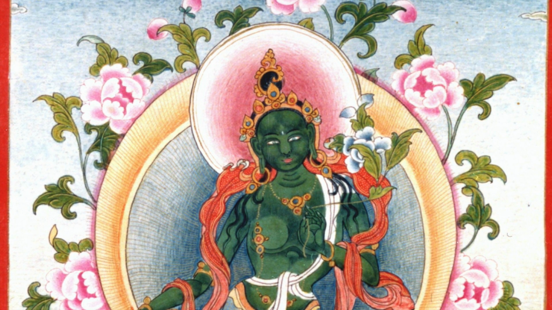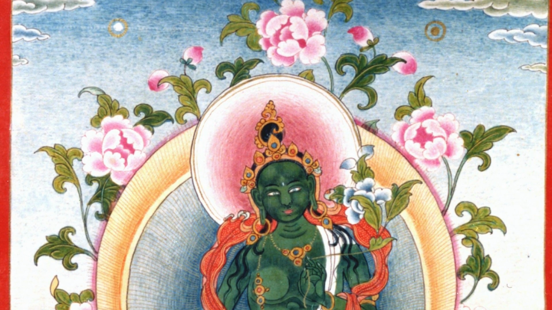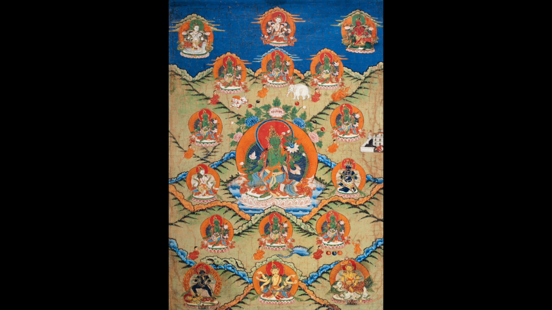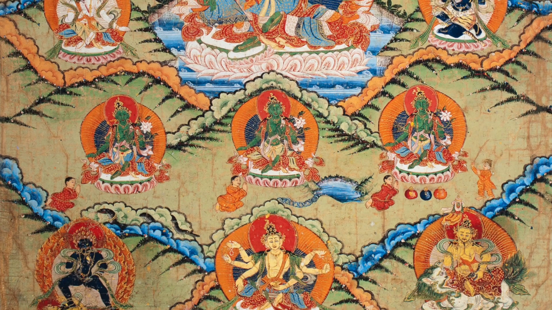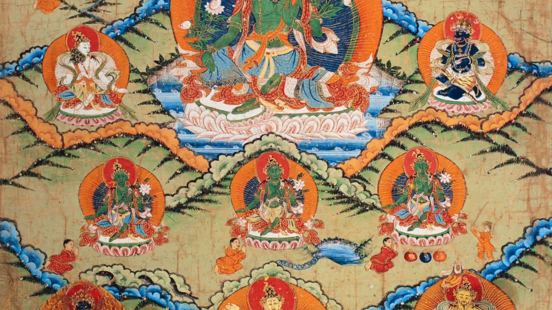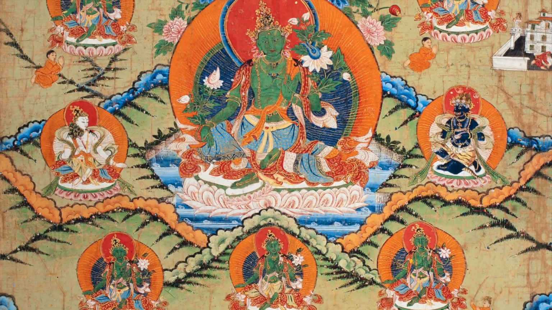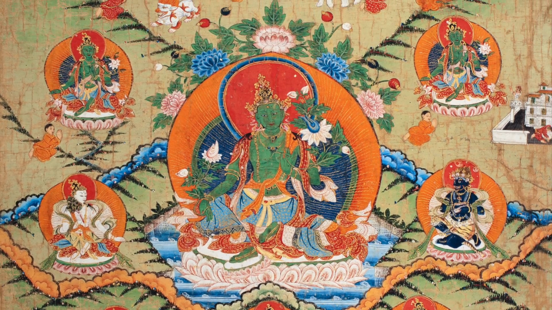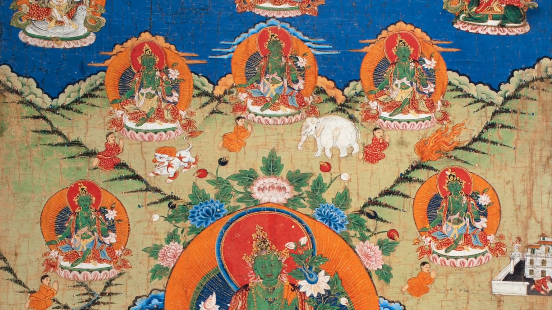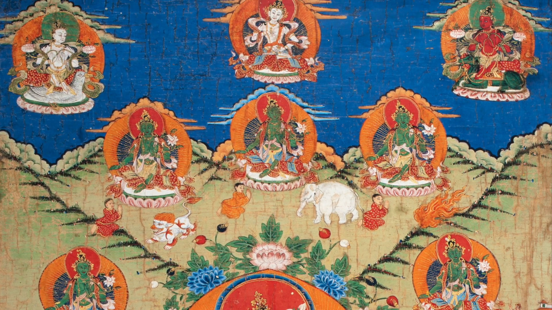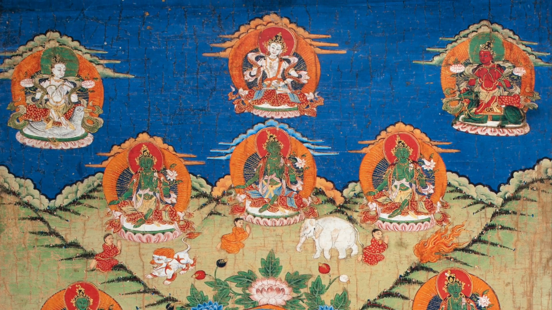Then we have many different compositions of green Tara appearing with the 8 other forms of green Tara representing the overcoming of the 8 fears: lions, fire, snakes, drowning, false imprisonment, elephants, and such. So then we have Tara where she is the center.